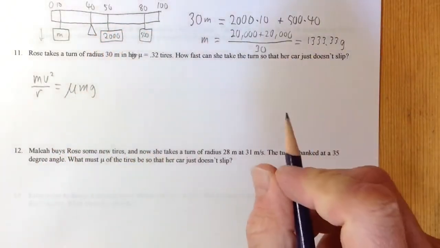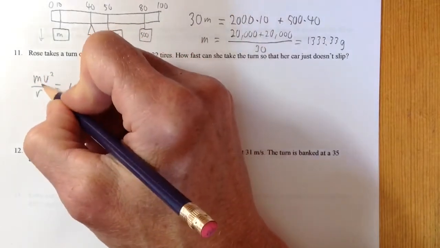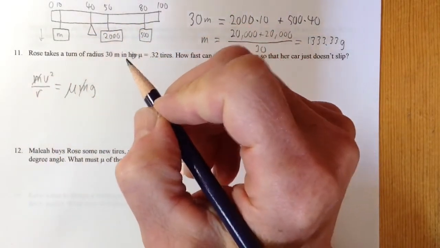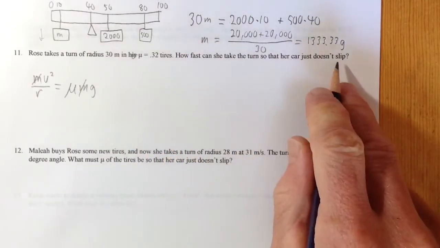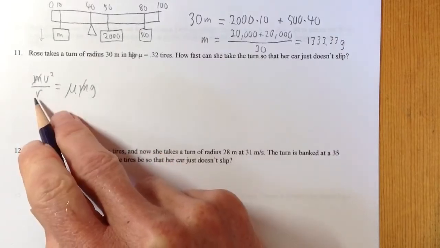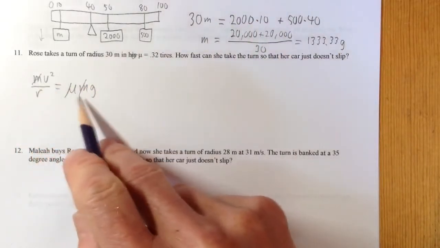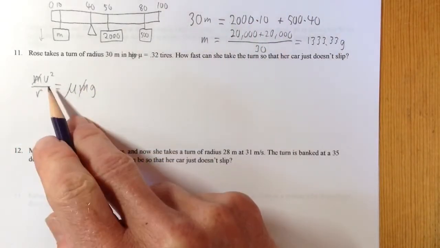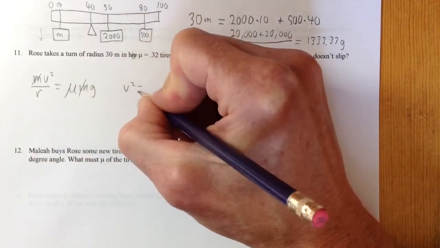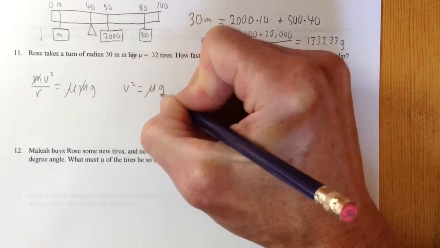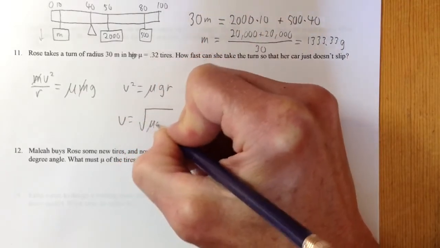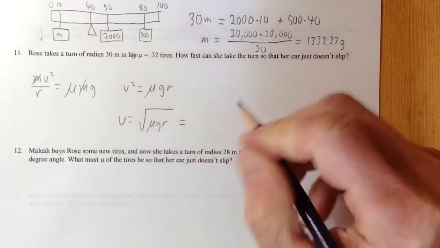I did a problem like this before. Mass doesn't matter. It doesn't matter how many people you have in the car or anything. So the mass cancels out. We want to find how fast she can go. We have to know everything but one of them. So we're going to solve for v. So let's see, put the g over there. So v squared is equal to mu g r, or v is equal to the square root of mu g r. And then you just plug in the numbers. It's pretty easy math.